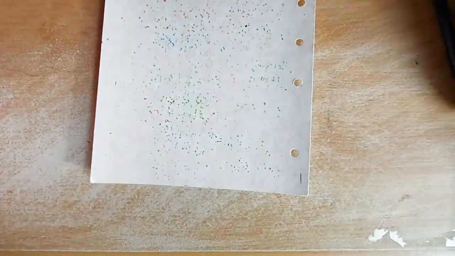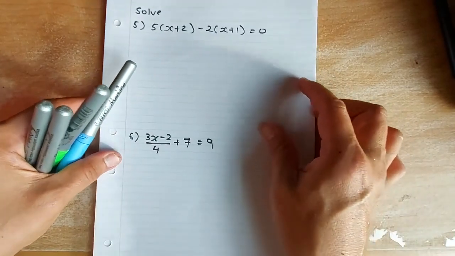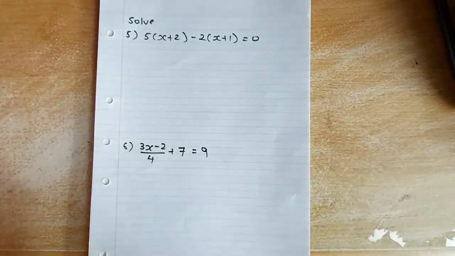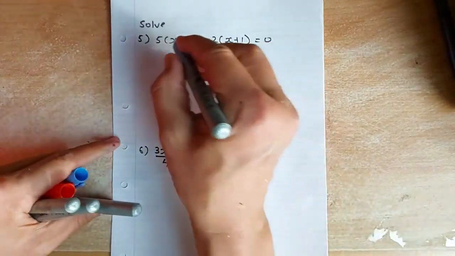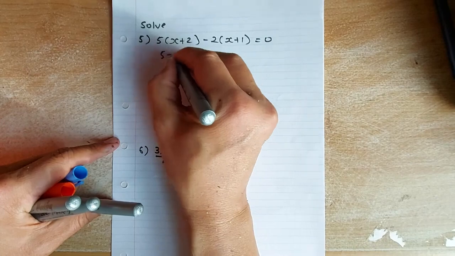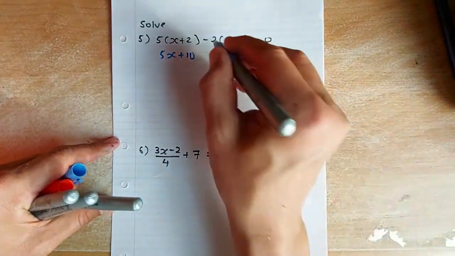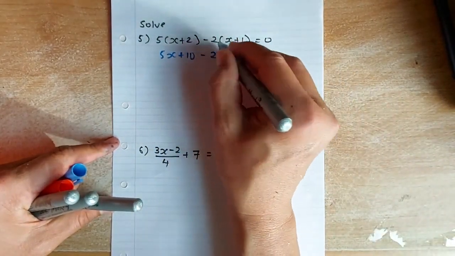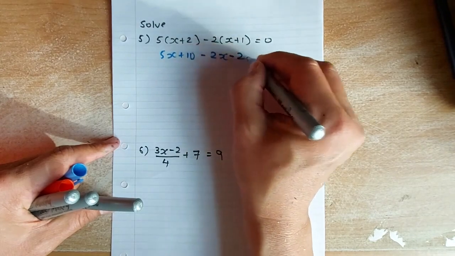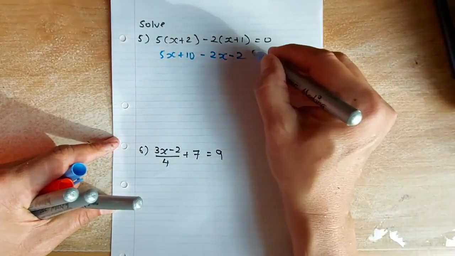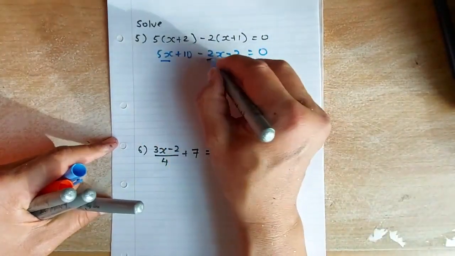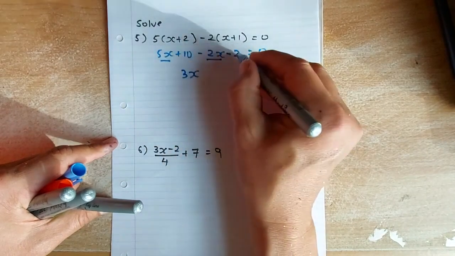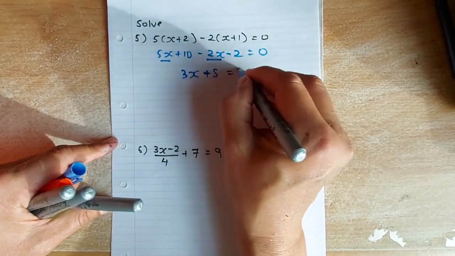Okay, two hardest questions. Both of these are worth 2 marks in the exam. So if you can do this, you'll be pretty good in algebra. Okay, the next one we're going to expand this part. So we expand quickly, it's going to be 5x plus 10. By now you should know how to do the grid method. And on this one, you're going to have minus 2 times x plus 1, but be careful, minus 2 times 1 is minus 2 instead of plus 2, equals 0. So now what you're going to do, you do like terms. 5x minus 2x is going to be 3x. 10 minus 2 is going to be 8, equals 0.